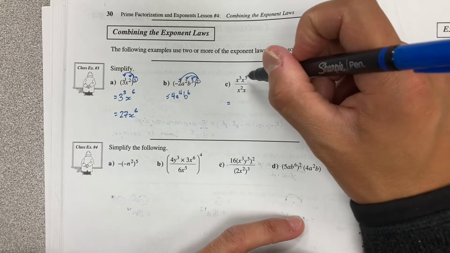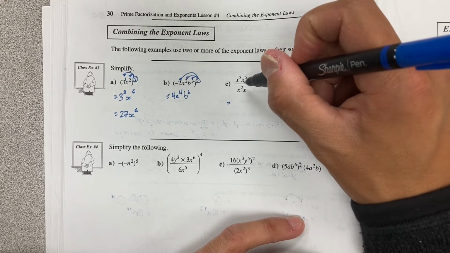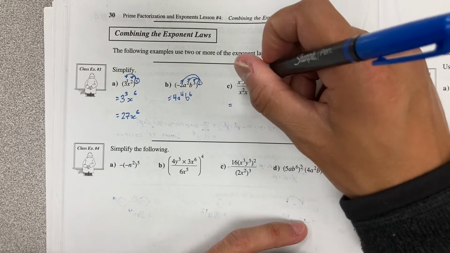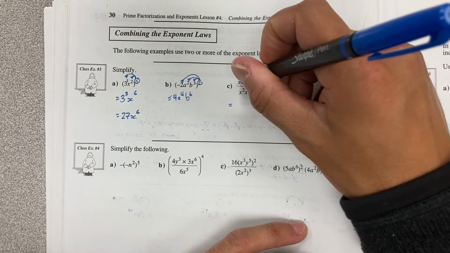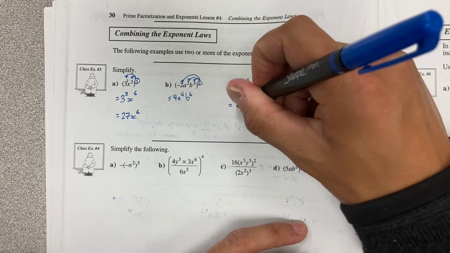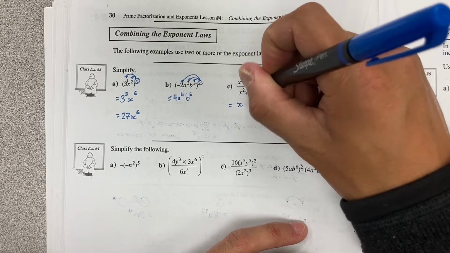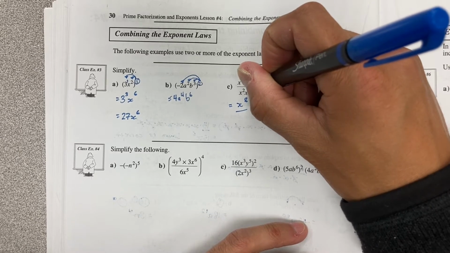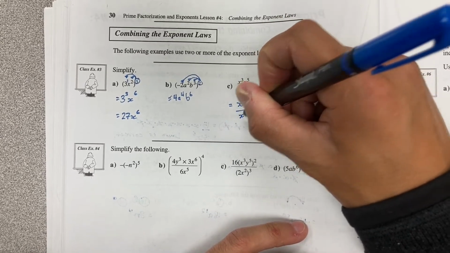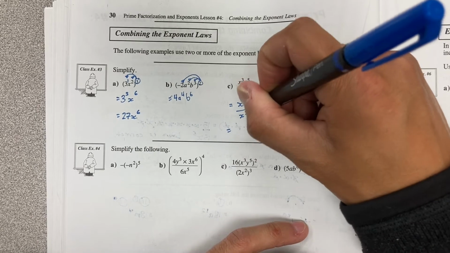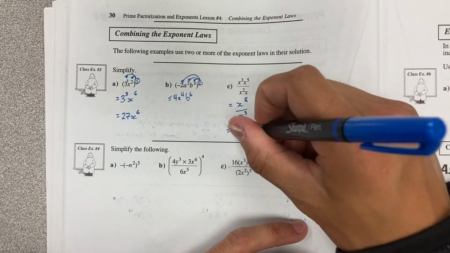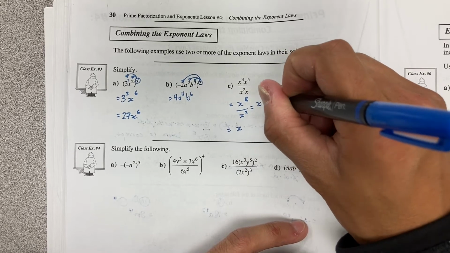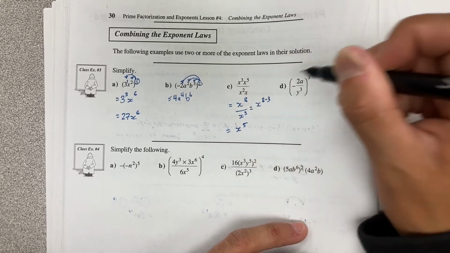And I have x cubed times x to the power of 5 divided by x squared times x. Now, we can right away simplify this with the product law. I can add these exponents. So this would become x to the power of 3 plus 5 is 8, divided by x squared times x, which would be x cubed. And then I can subtract these exponents using my quotient law, which would be x to the power of, and here I'll work it out over here, 8 minus 3, and x to the power of 5.